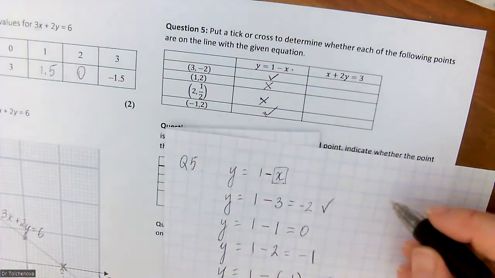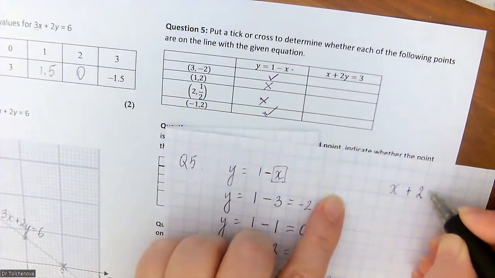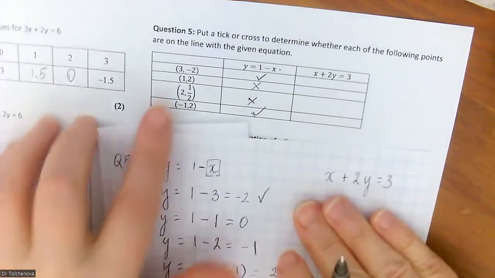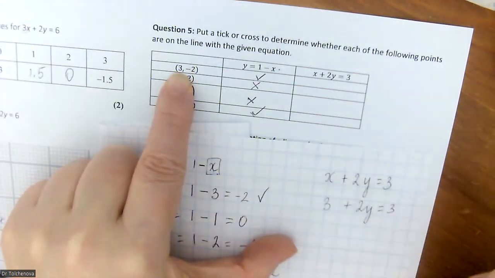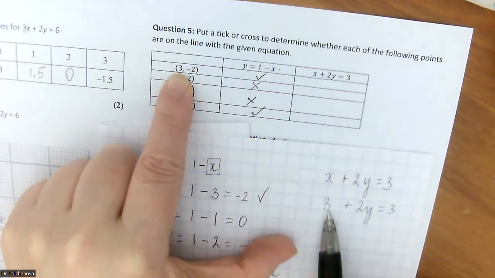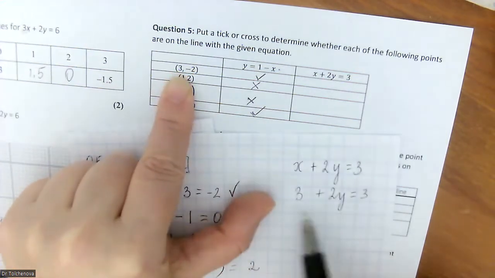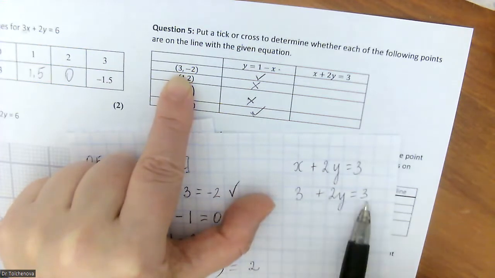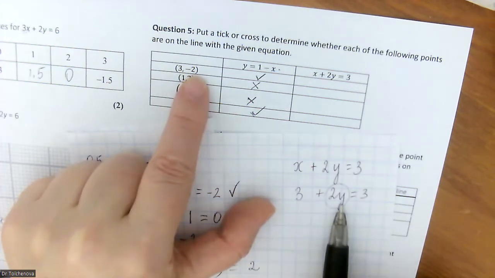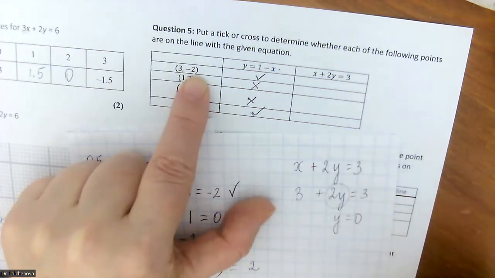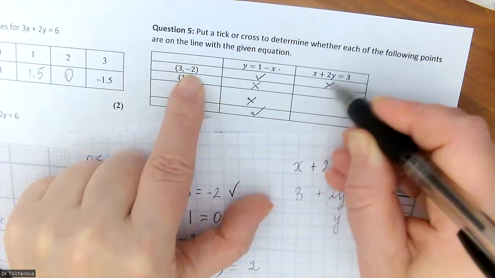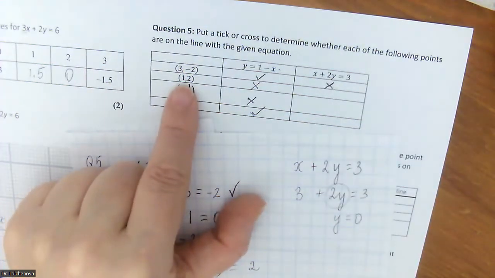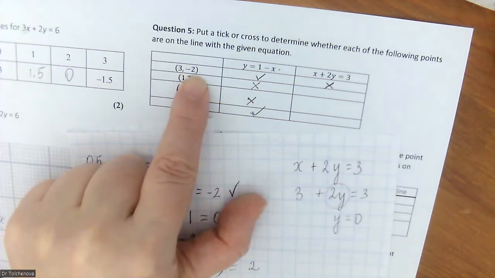Let's decide the same things for our second equation, x plus 2y equals 3. All right, when x is 3, so 3 plus 2y equals 3. If you look at this equation, you don't need to really even solve it. If 3 plus 2y equals 3, then this bit will have to be 0, and it means that y will have to be 0. That's not what you have, right? Here, y will have to be 0 when you have for this point -2. So definitely this point doesn't make this equation true. So therefore, this point 3, -2 doesn't belong.